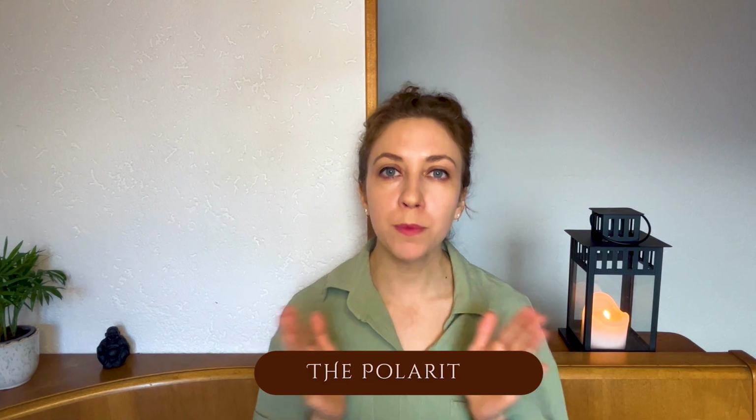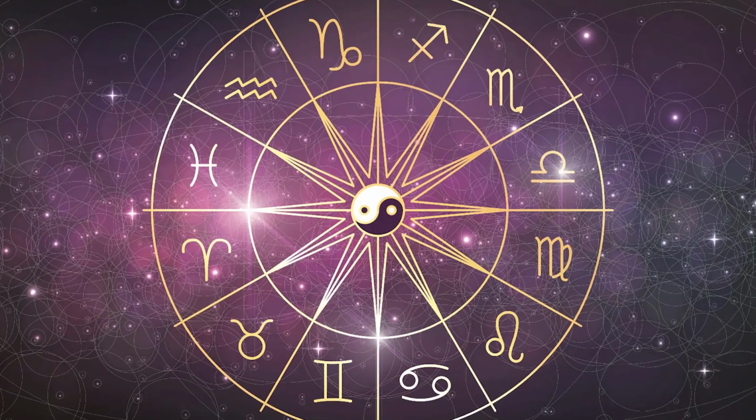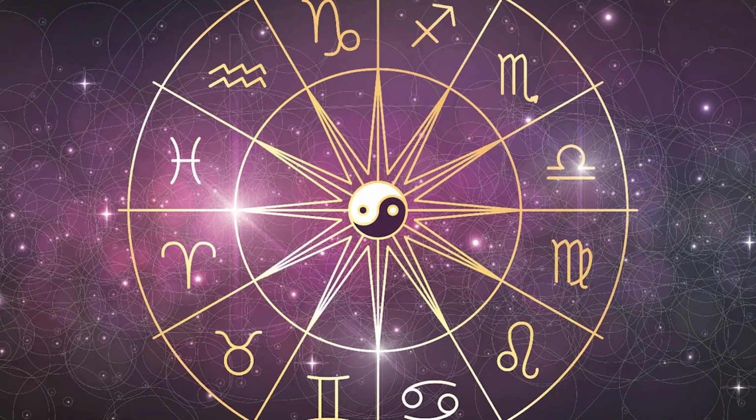Lastly, we have the polarities. The polarities are actually quite simple and straightforward. There are 2 polarities. One is the positive polarity and one is the negative polarity. And it's important to be aware it's not about good or bad, but it's about opposites, outward or inward, or you can think of it in terms of yin and yang, which basically means that the zodiac signs are attributed to either the yang energy or the yin energy.